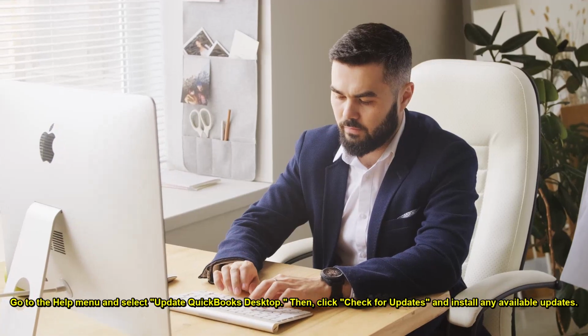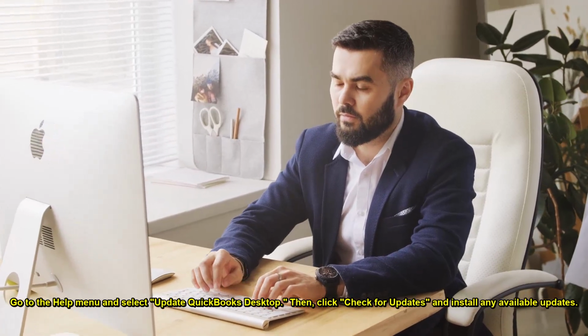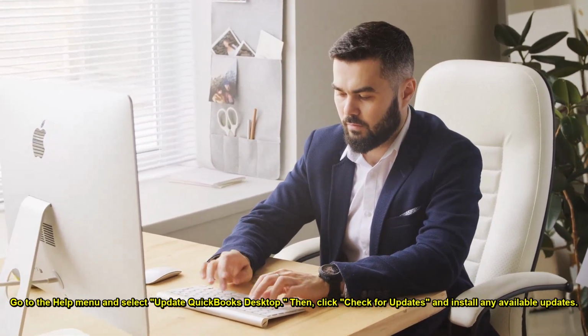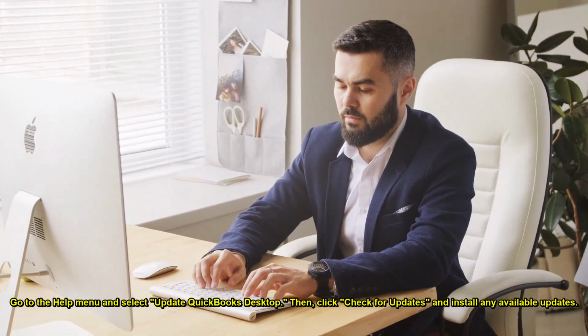Ensure that your QuickBooks software is updated to the latest version. Go to the Help menu and select Update QuickBooks Desktop. Then, click Check for Updates and install any available updates.